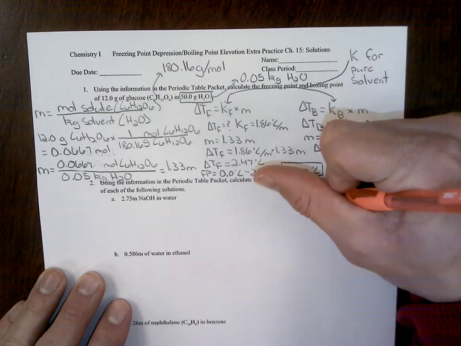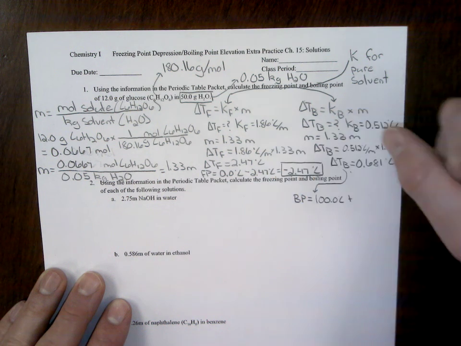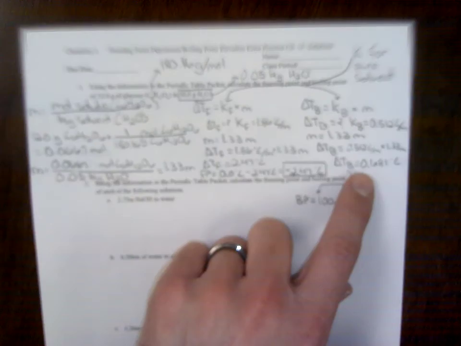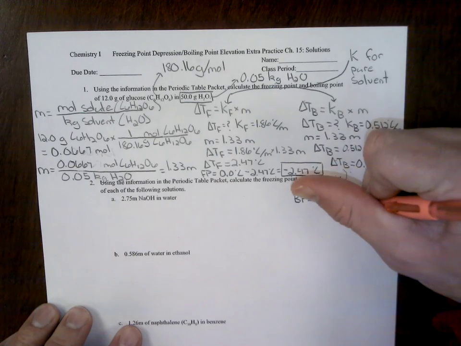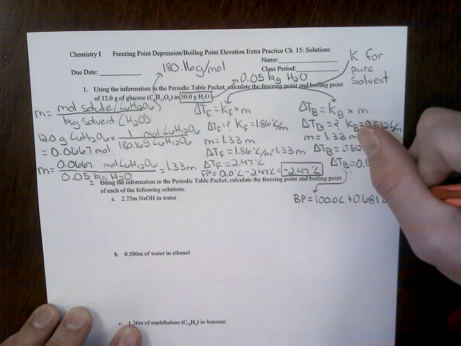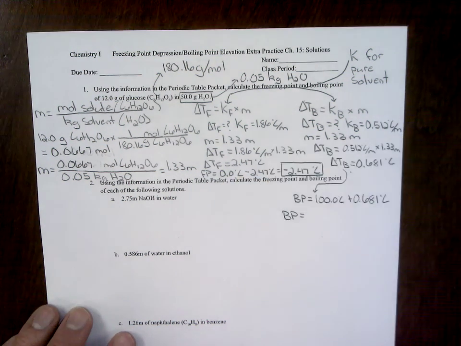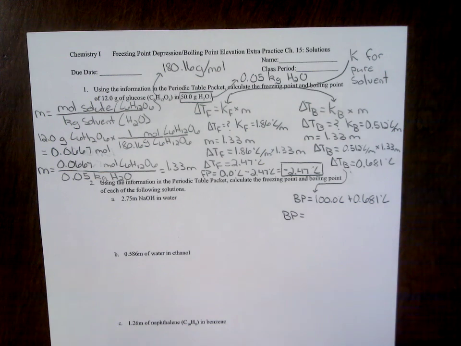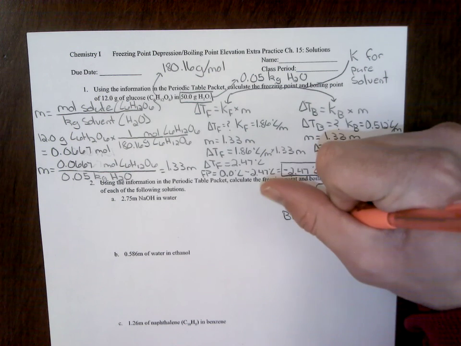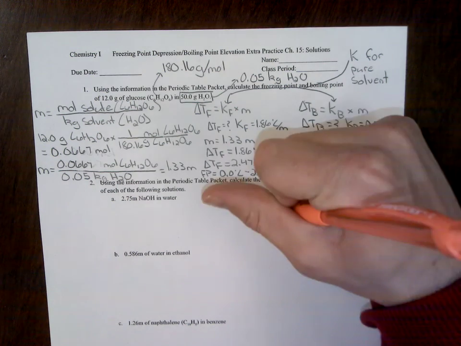So our normal boiling point is 100 degrees Celsius plus the change in that boiling point, which we just calculated to be 0.681 degrees Celsius. So our new boiling point from our solution would become 100.681 degrees Celsius. And that would be our answer.